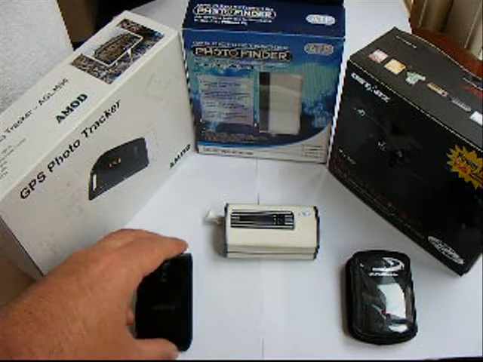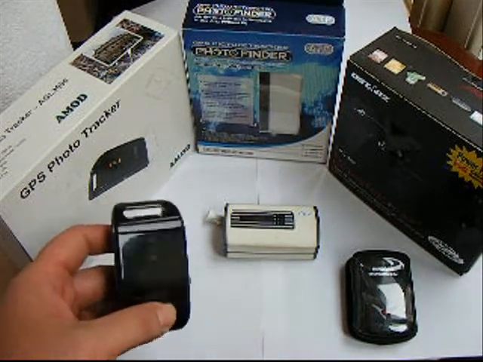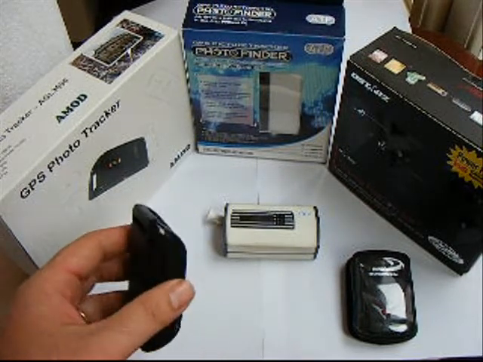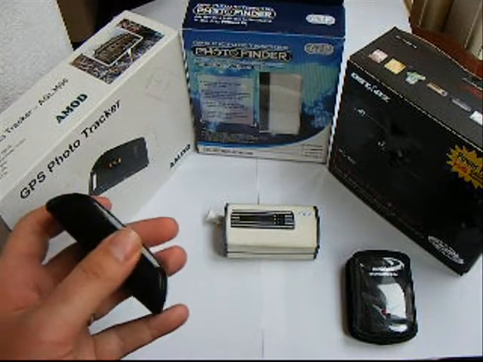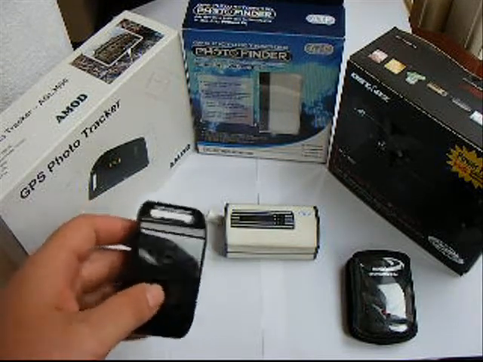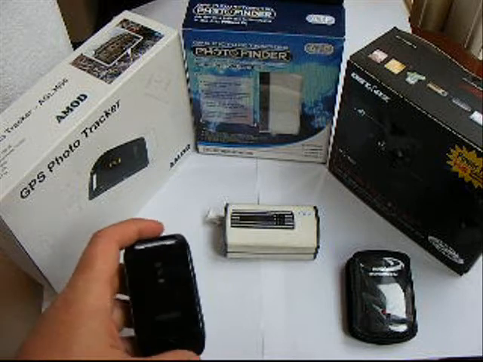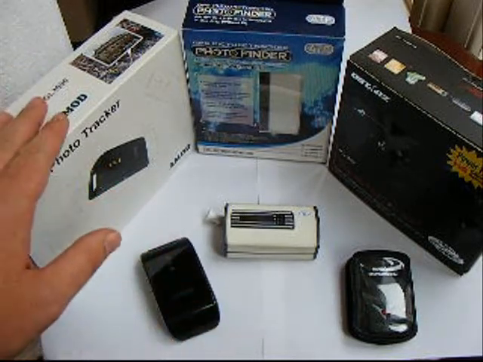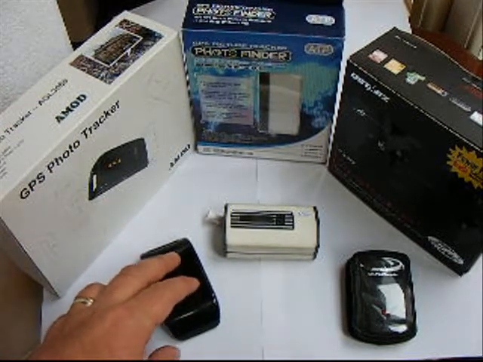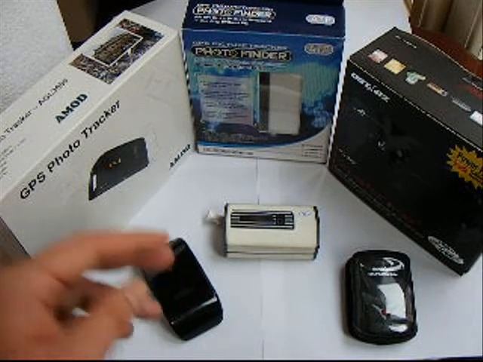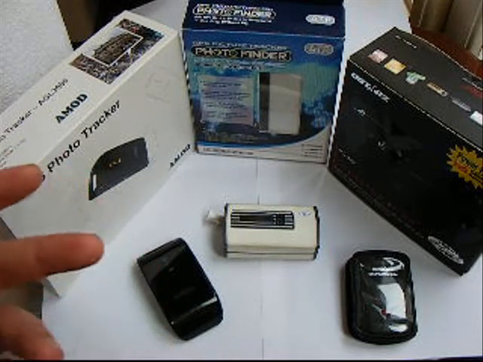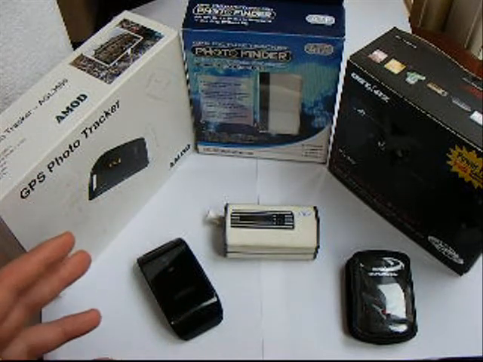Okay, so the first device we look at is the Amod GPS photo tracker. This is a really nice simple device. It has 128 megabytes of internal memory, and you simply turn it on by pressing that button, and it will pick up a GPS position, and as you wander around it's recording the track and the locations. It comes with the software you need to tag the photos as well. When you get home you connect this to your computer via the mini USB lead that comes with it, and then you can use the software to download the track if you like, and then you tell the software where your pictures are, and it will tag them.